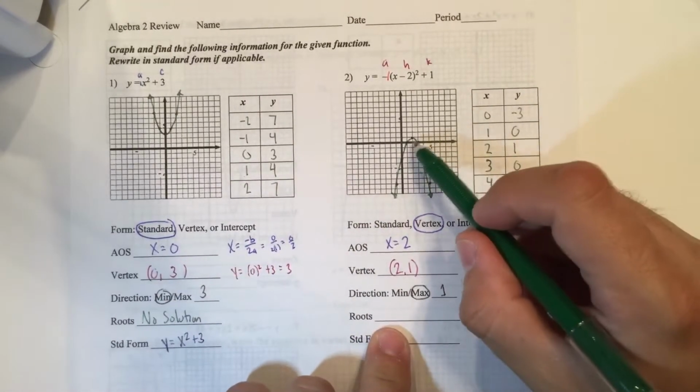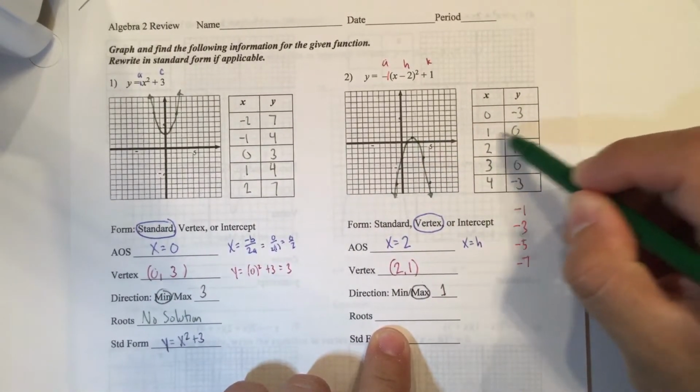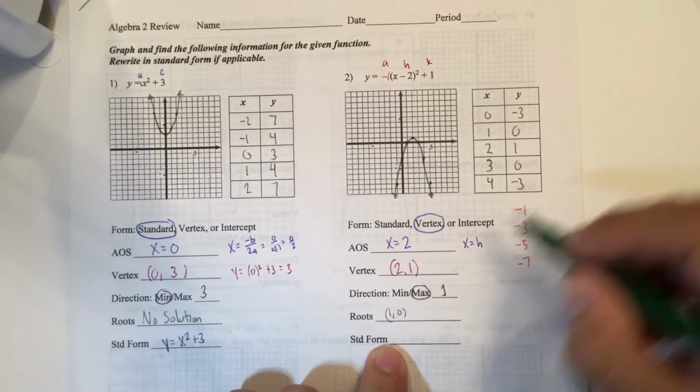So here I can see my roots where they cross the x-axis. Also here where y is equal to 0. So (1, 0) and (3, 0).